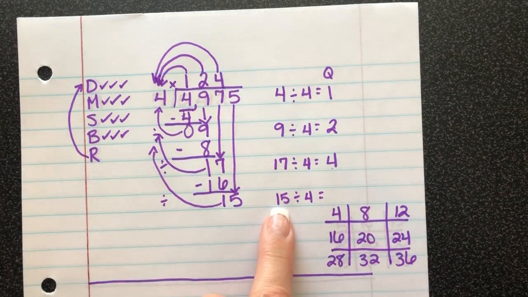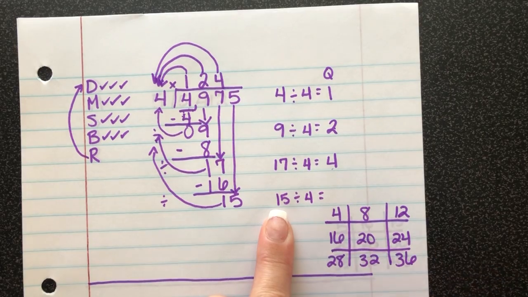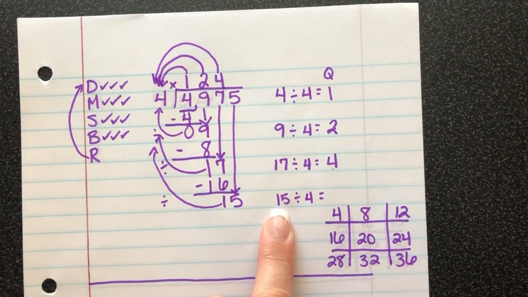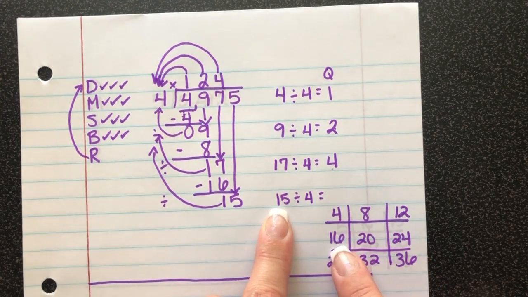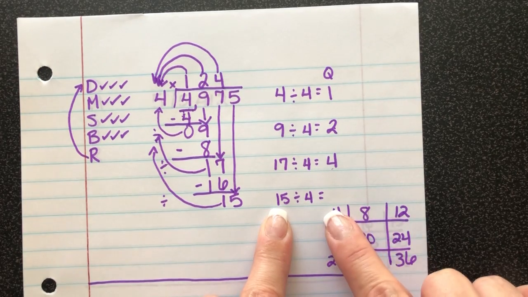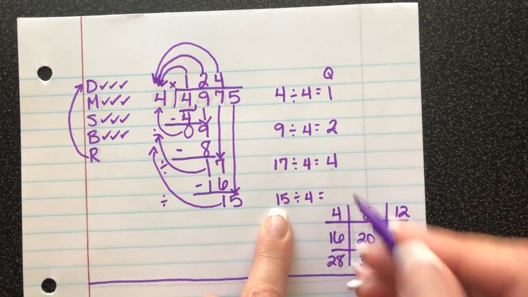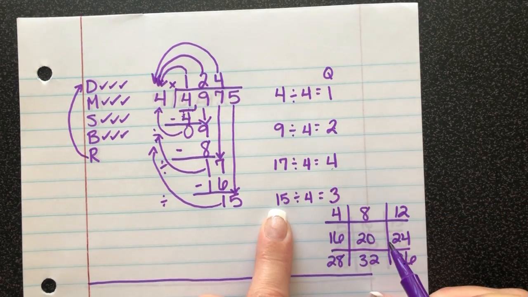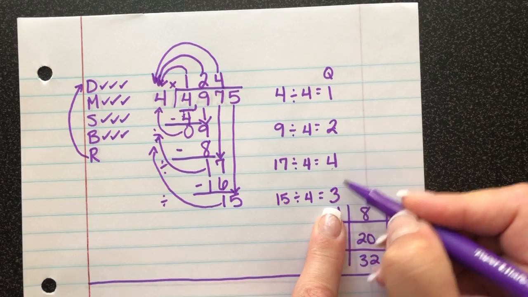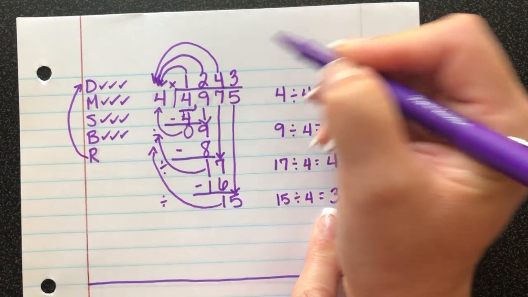I'm looking for 15 in my multiples over here, and it's not there. That's because 15 cannot be divided by 4 evenly, but I can get close to that. Remember, I can't go over it. So here it is. This is as close as I can get to 15 without going over 15. 16 is too high. So that's going to be 1, 2, 3 groups. So we're going to say that 15 divided by 4 is 3. That 3 is a quotient. It goes up here where quotients go.